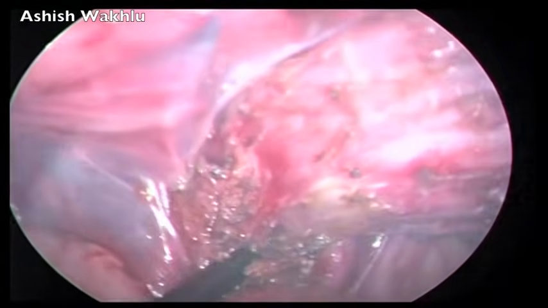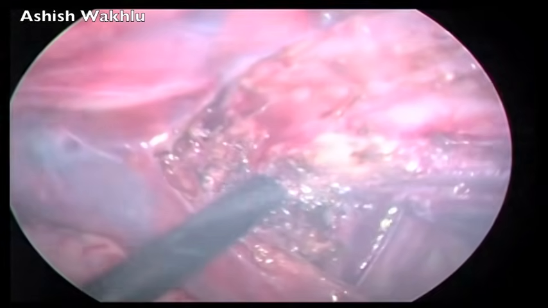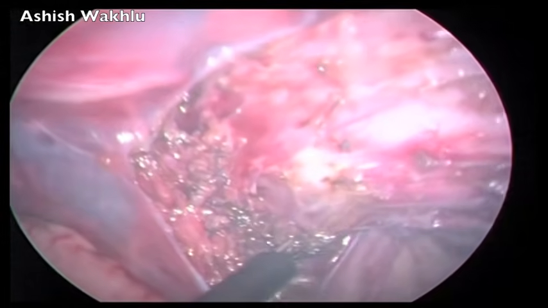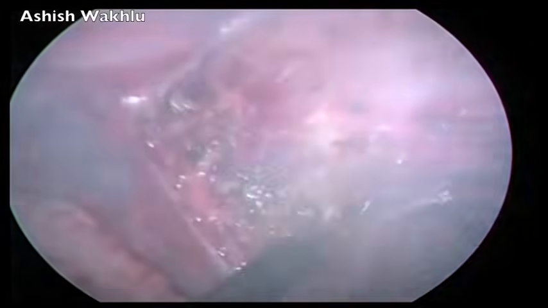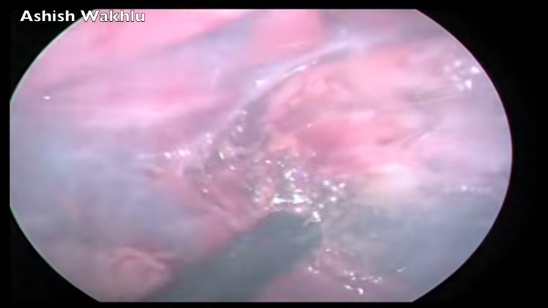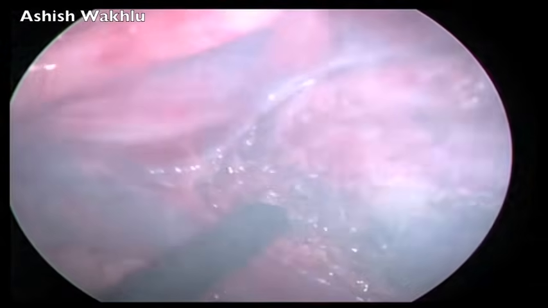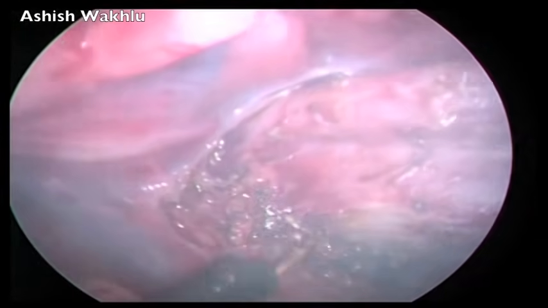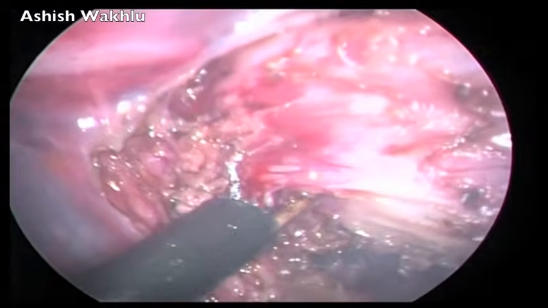Once you've got the gap and the posterior limit of the rectal wall clearly delineated, as we can see here, one can be a little braver and cut through thicker bites of tissue. However, it's still better to be careful.